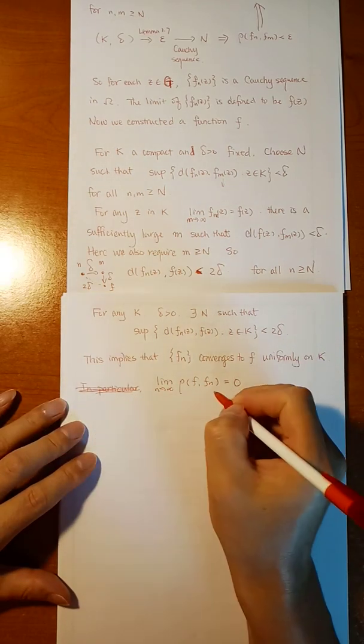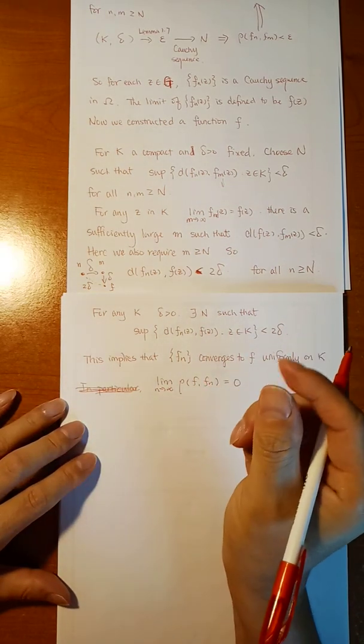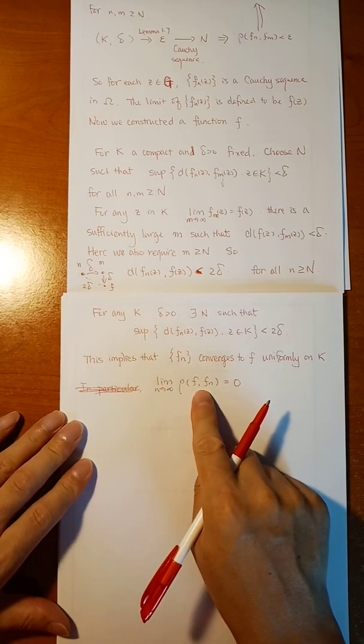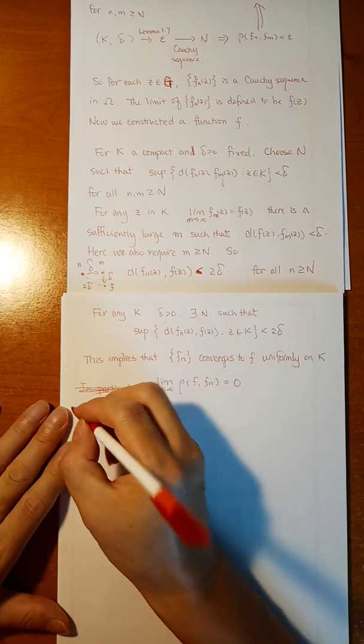And we only show that the element is close to the limit point, but we still don't know if the limit point is continuous or not. So we're going to show it is continuous.